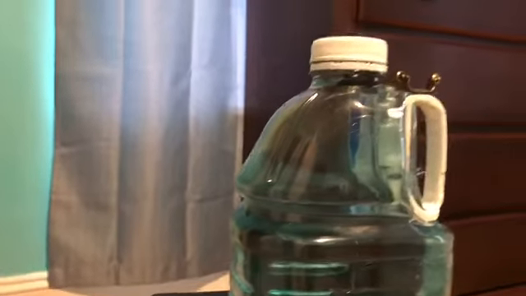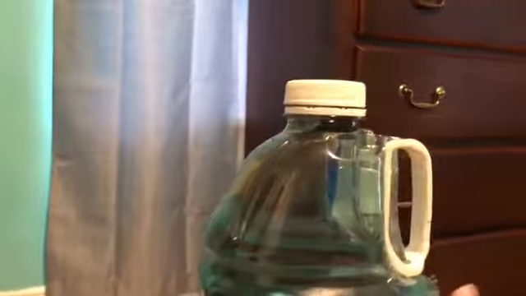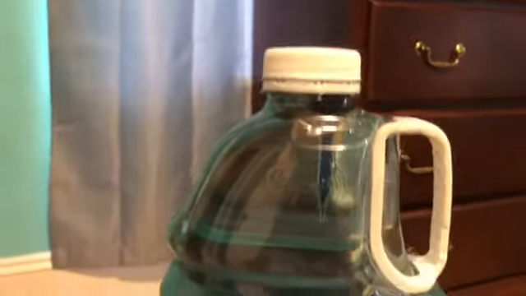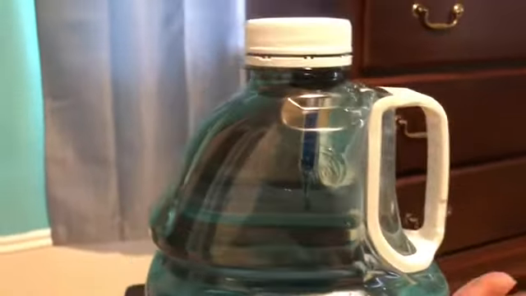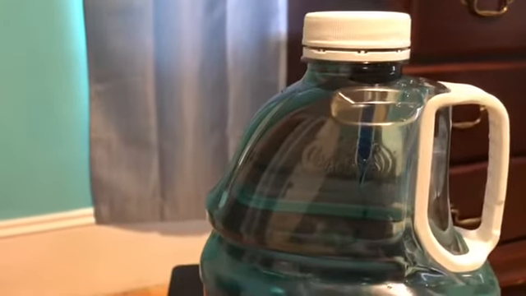And when the bottle compresses, the volume decreases, which means the pressure inside increases. So when I squeeze, you'll notice the ink comes out of the pipette. Now, the pipette should go down, but I'm not able to exert enough pressure on this bottle.